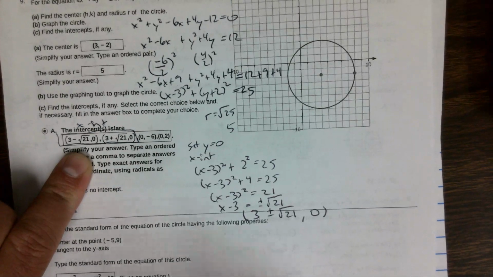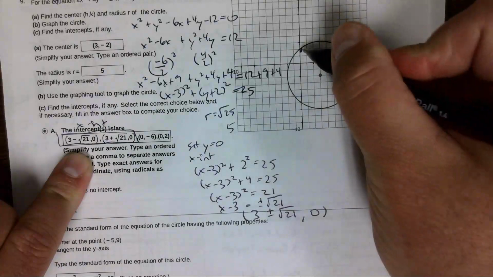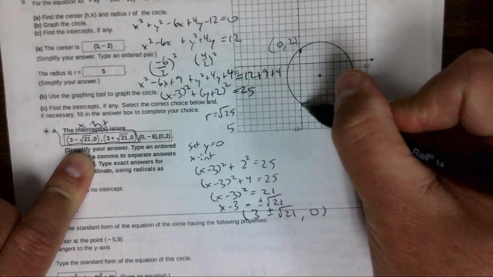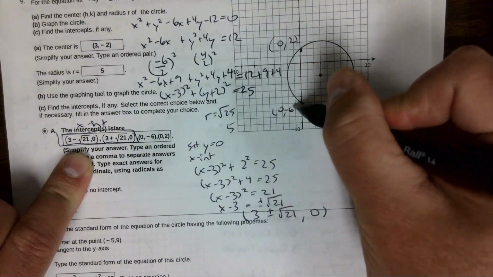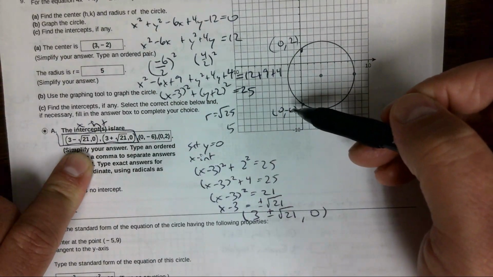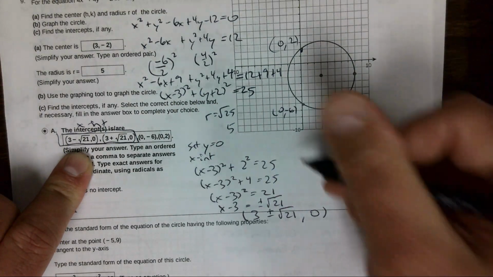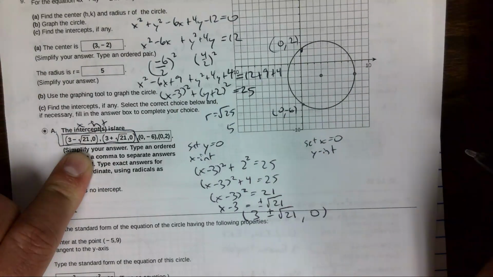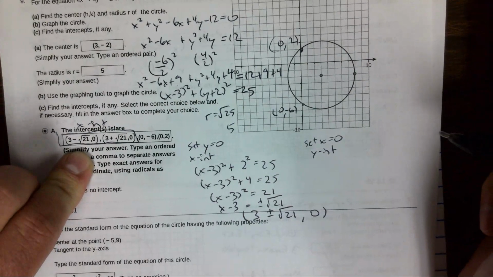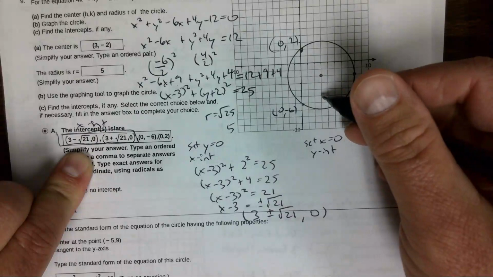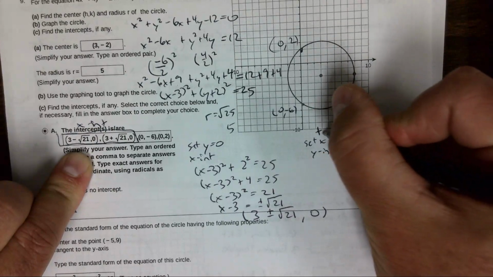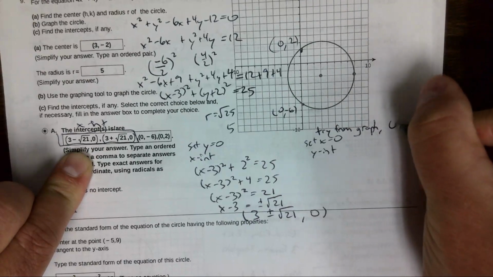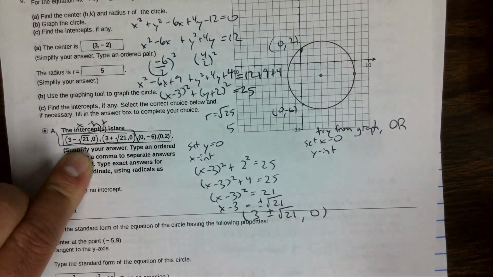Now for your y-intercepts, you may get lucky like this and just see it. If you can't just see it like that, then set your x equals 0 for your y-intercept. So try from the graph, or do this.